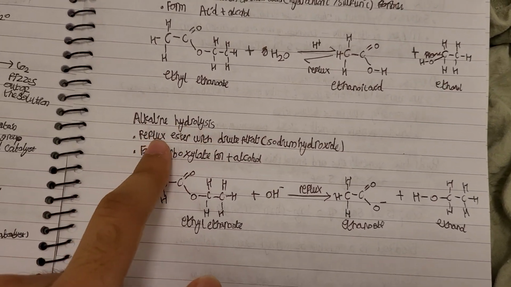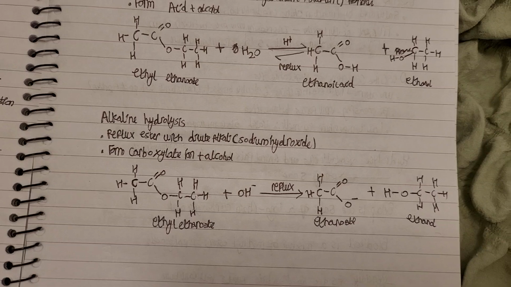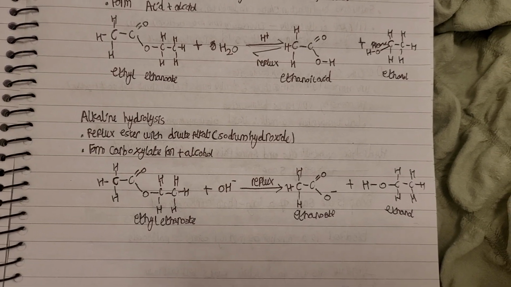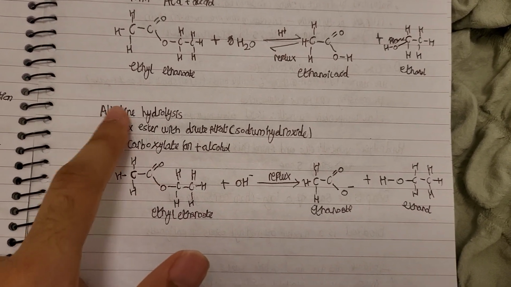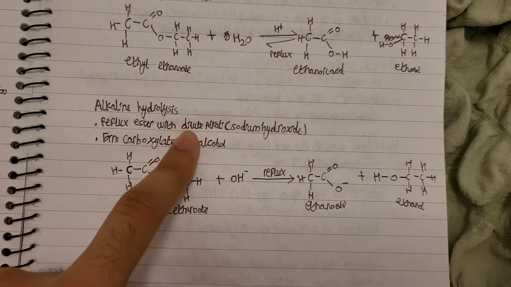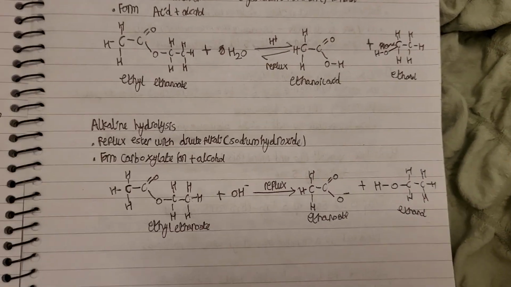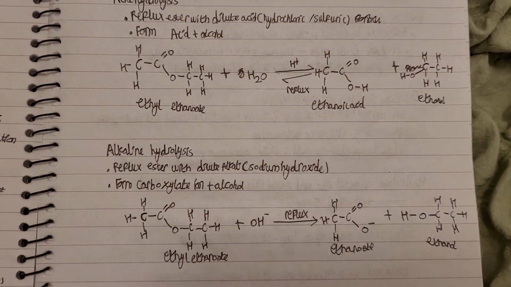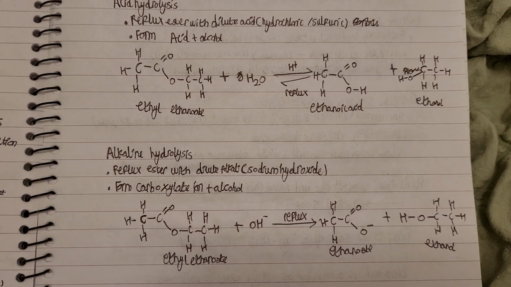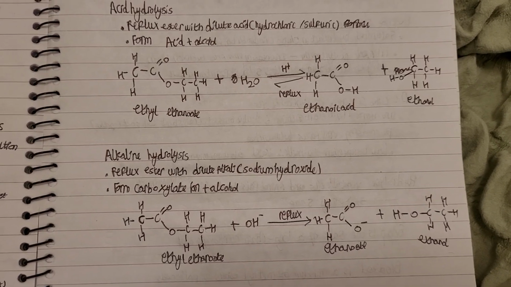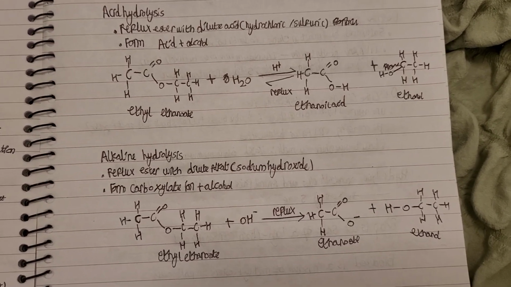Alkaline hydrolysis: when we reflux an ester with a dilute alkali such as sodium hydroxide, NaOH, we form a carboxylate ion and an alcohol.